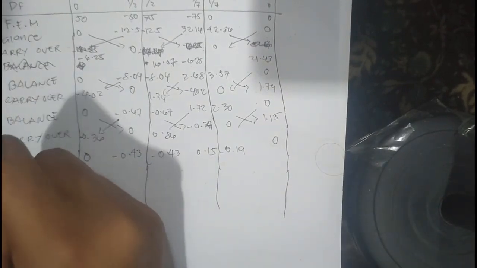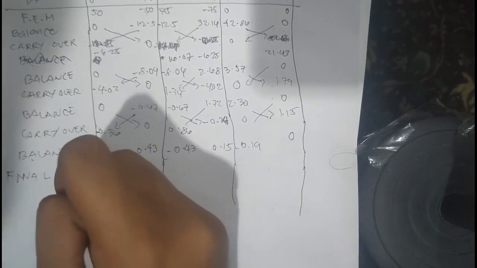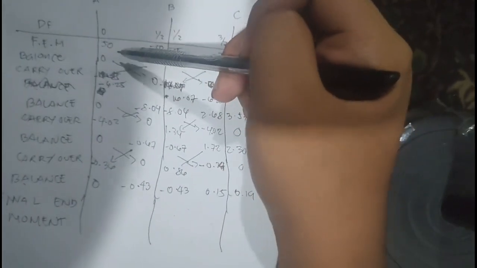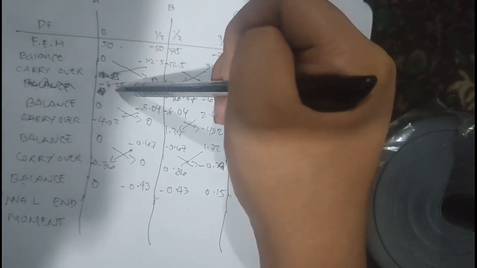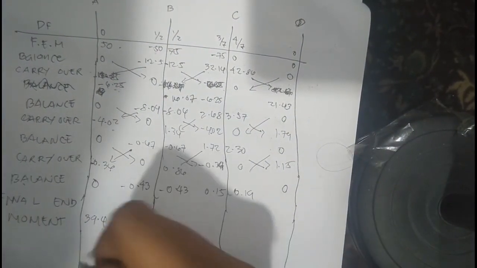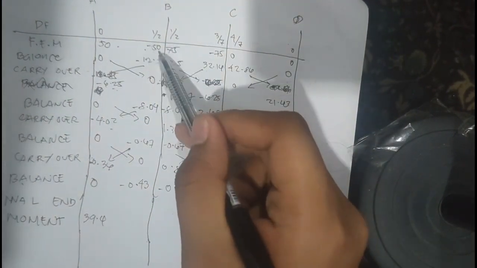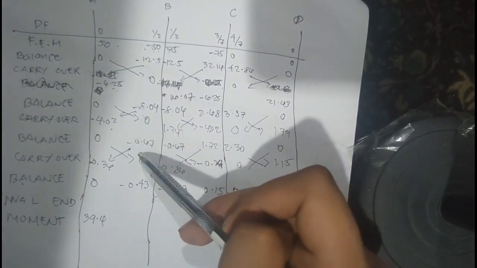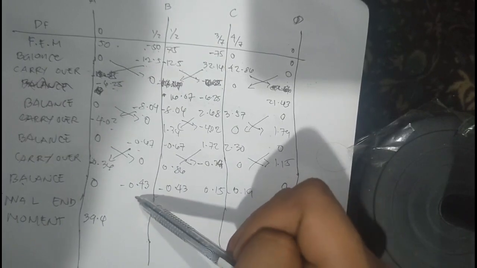So to get the final end moment, the first one equals 50. 50 minus 6.25 minus 4.02 minus 0.36 equals 39.4. The next one, negative 50 minus 12.5 minus 8.04 minus 0.67 minus 0.43.